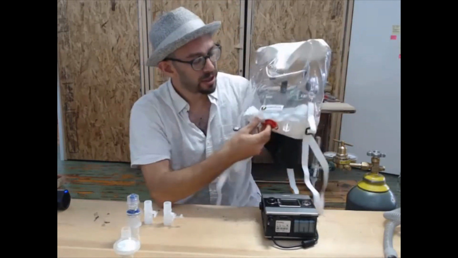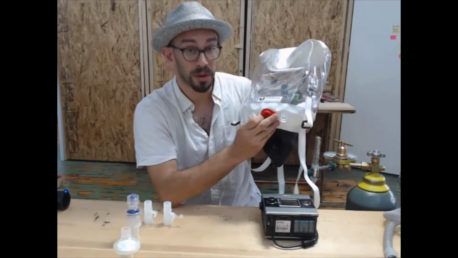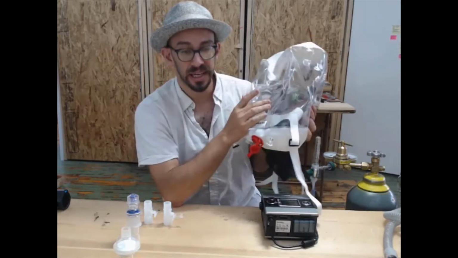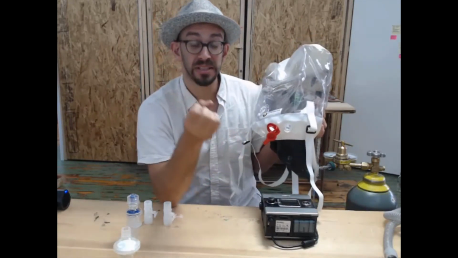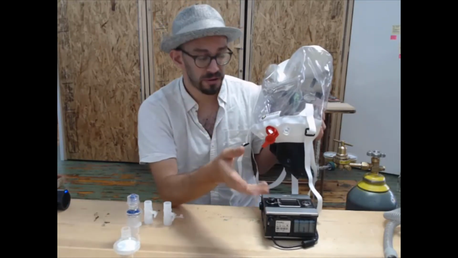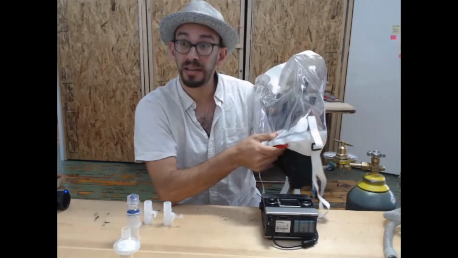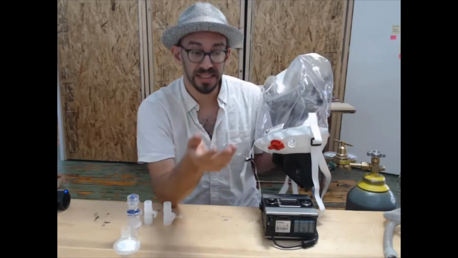The hood also has what we're going to call an access port. This is to be able to give patients liquids, to give patients liquid food, and other kind of very simple access to the patient.